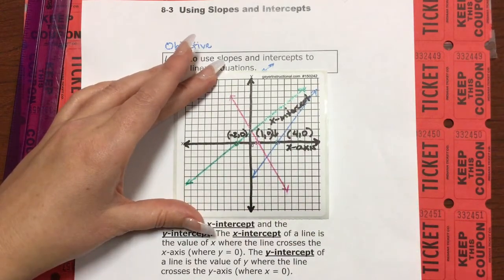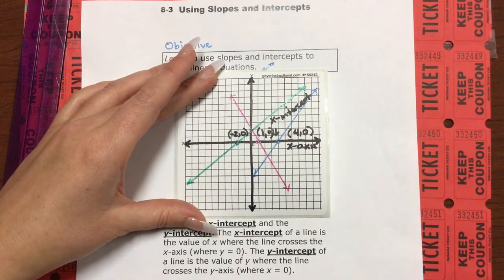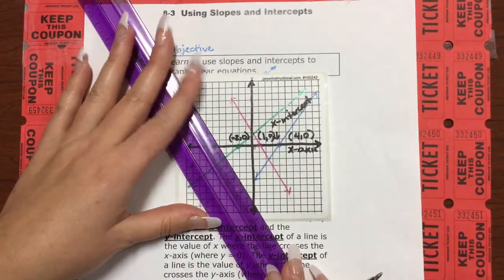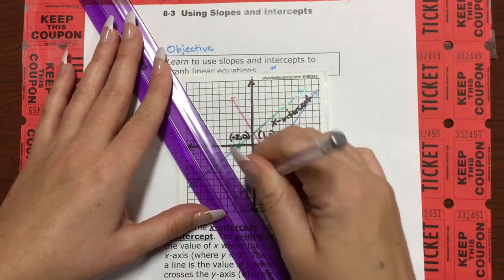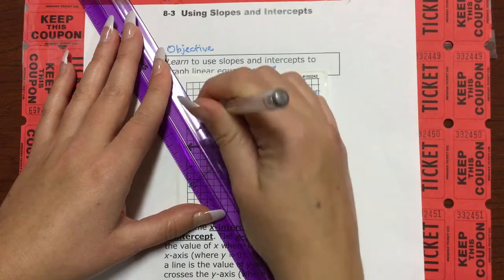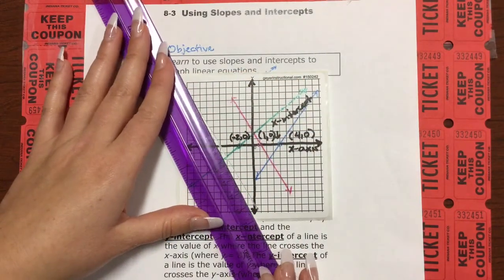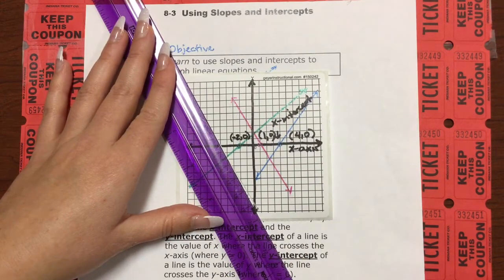Let's do one more. Let's see if a platinum line shows up here. I don't think it shows up very well, so I've got to get a different color. I'm going to go with orange.